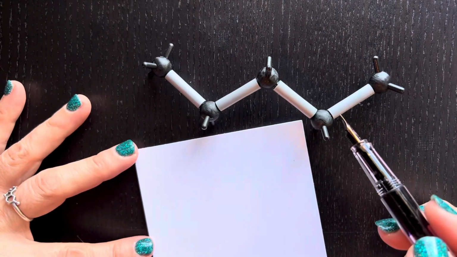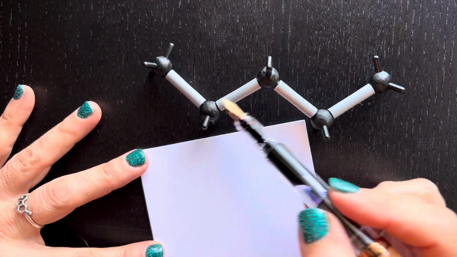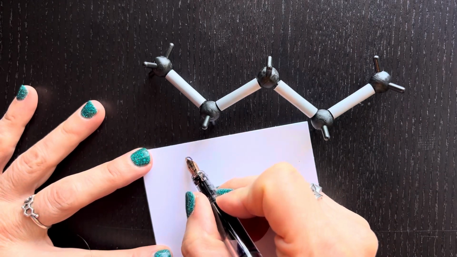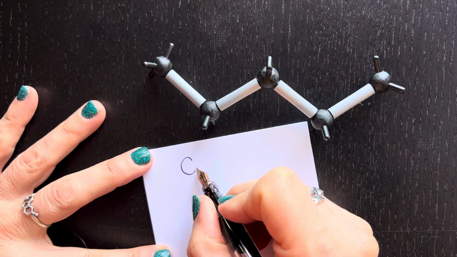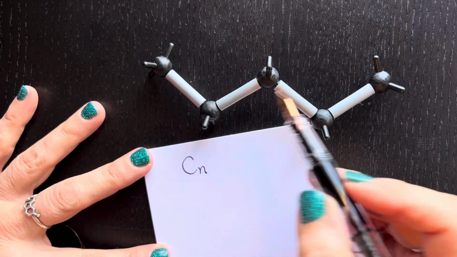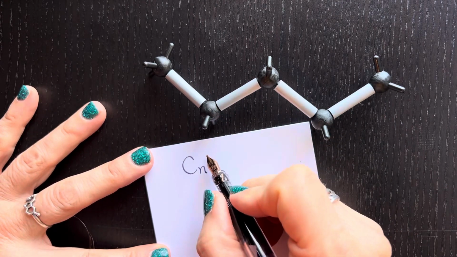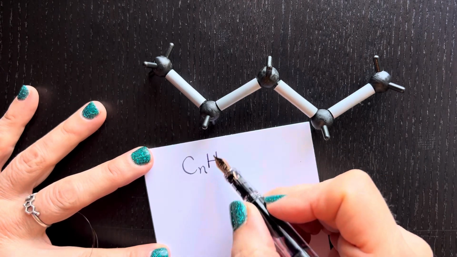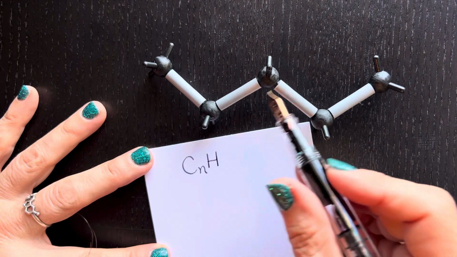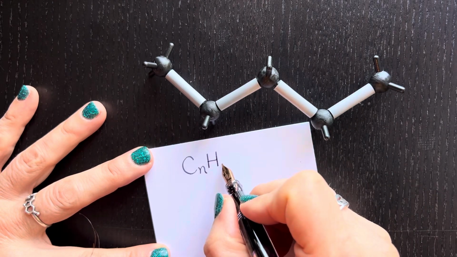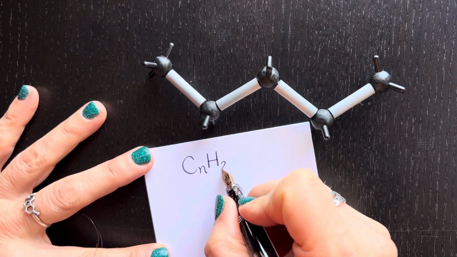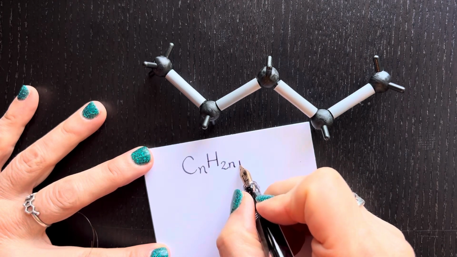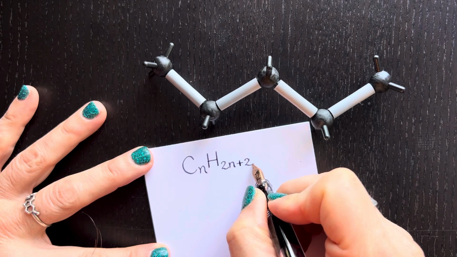So the chemical formula for alkanes, that is hydrocarbons with just single bonds, is CnH, where n is the number of carbons, and the number of hydrogens that you will always have on these alkanes is twice as many as the carbons that you have, plus 2.